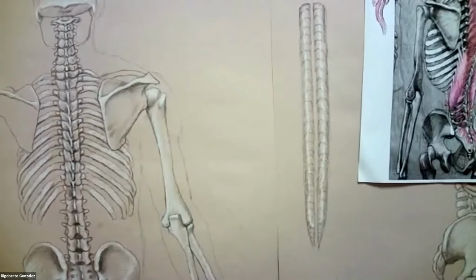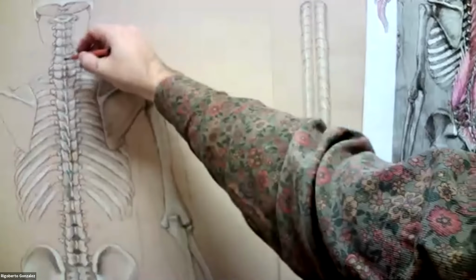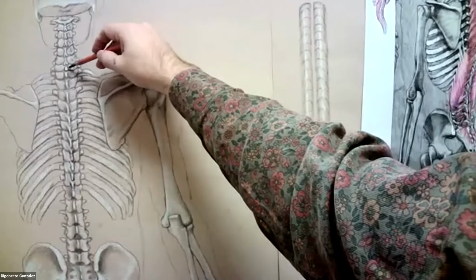And if you reach to the back of your neck, you can feel that. You can feel it right there underneath the skin, right where your neck ends and your back begins. So you don't want to lose that. Okay. Got it. Thank you. That's the spinous process of the 7th cervical vertebra.